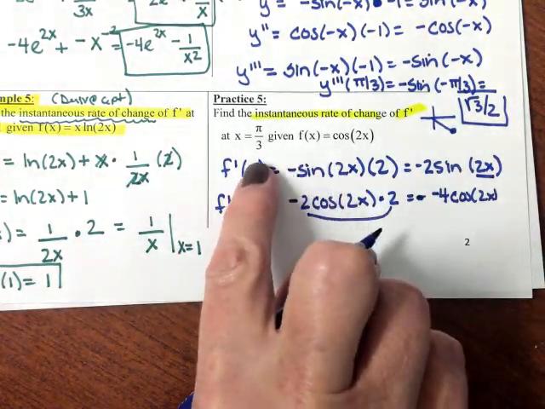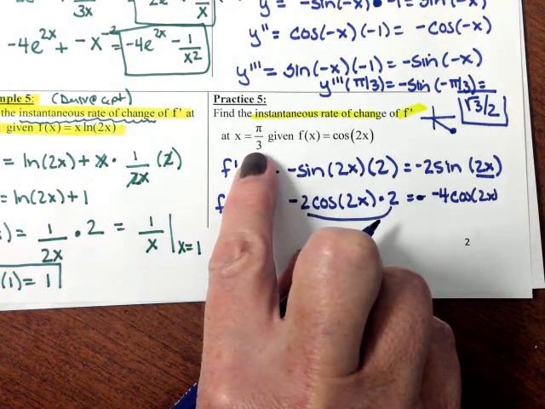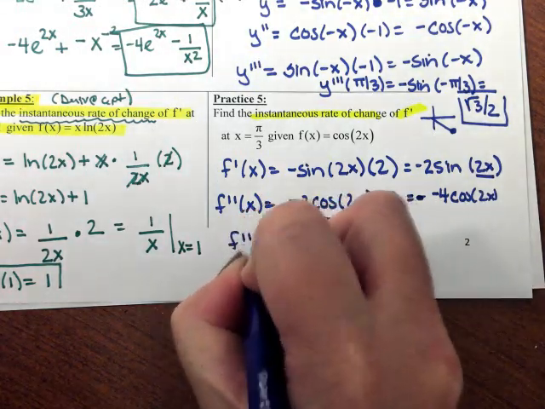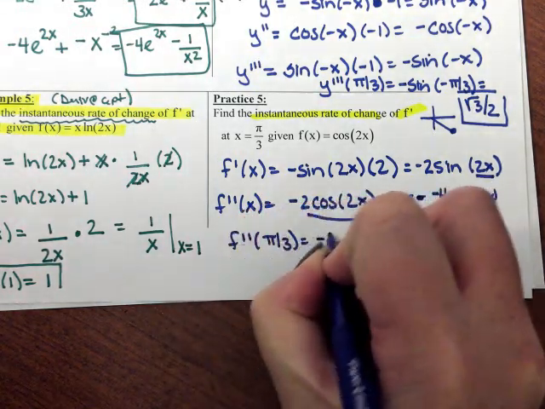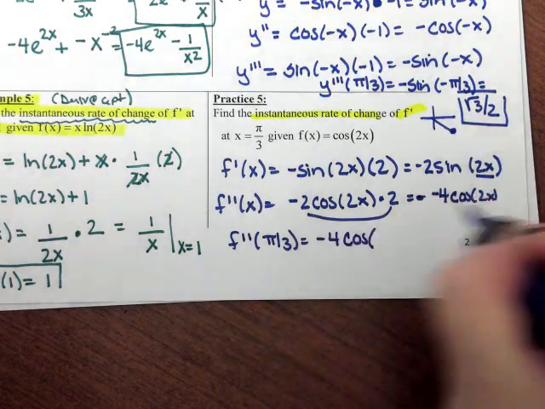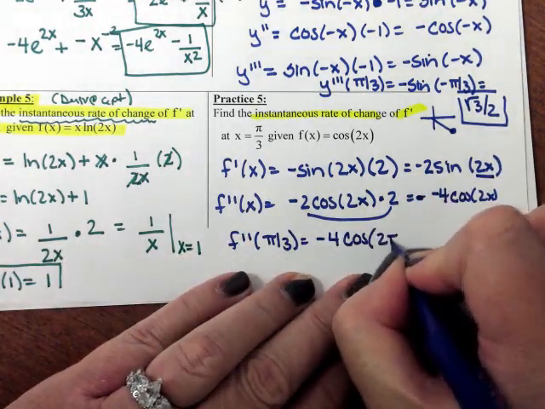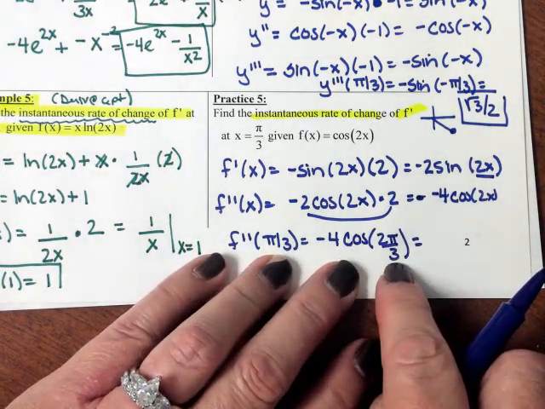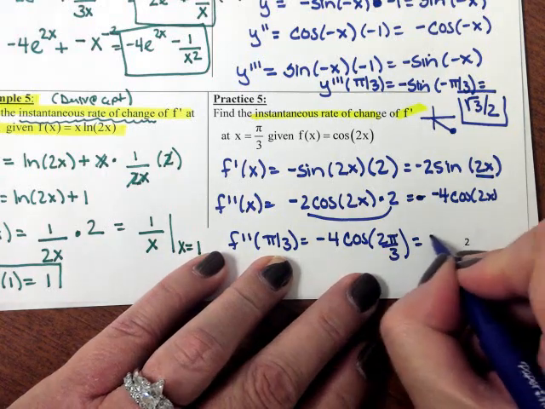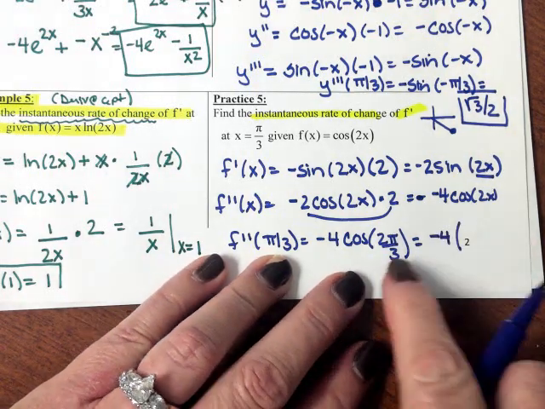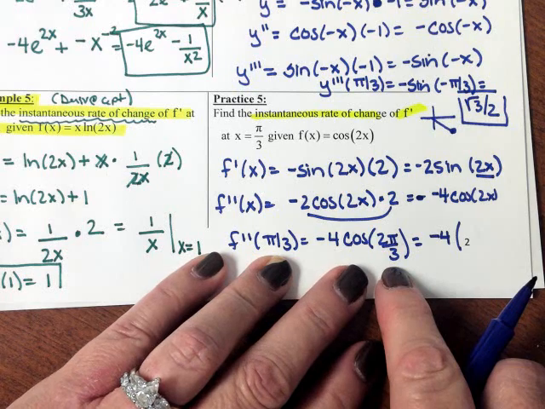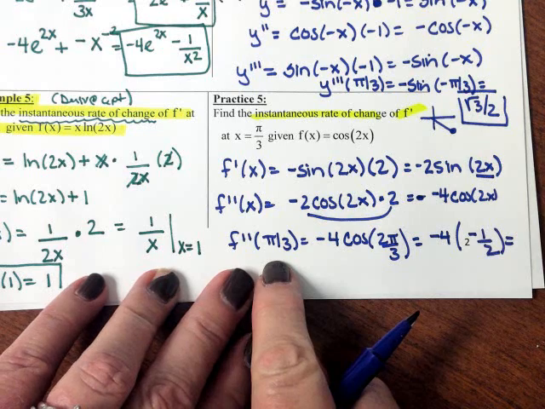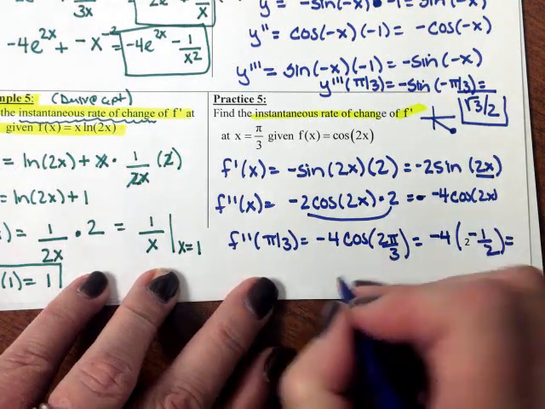So now I want to find the instantaneous rate of change at pi over 3. So I'm going to plug pi over 3 into my second derivative. Again, 2 times pi over 3 gives me 2 pi over 3. And from the unit circle, I know that 2 pi over 3 is in quadrant 2. Cosine is negative in quadrant 2. And the x-coordinate at 2 pi over 3 is going to be negative 1/2. So the instantaneous rate of change at x equals pi over 3 is going to be 2.